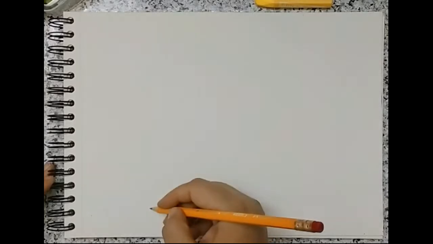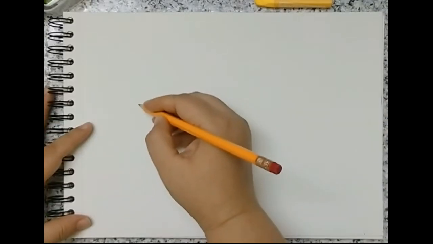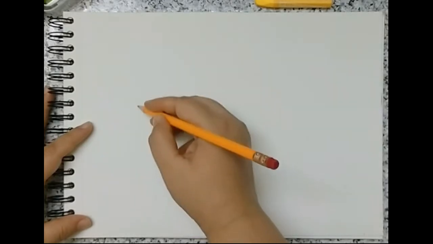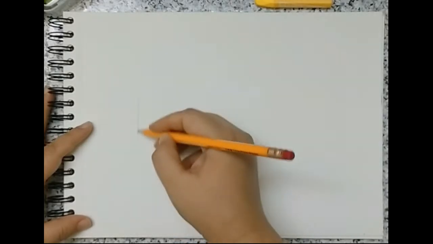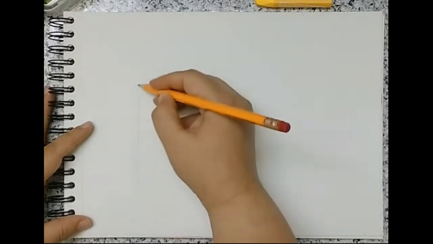We're going to start by drawing a tree. Now we're going to draw a line and the crown where we want the tree to be. Like I want my tree to be here. So very lightly I'm going to draw a straight line. I don't know if you can see it. It's just a straight line. And then I'm going to draw a crown.